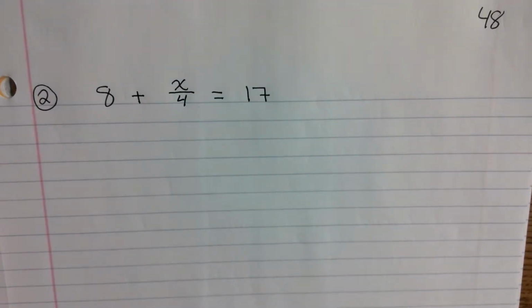Now again, we're going to do an inverse operation of adding or subtracting. So what are we going to do? Andy? Not x over 4. Remember, we want to focus on the constant. So which value is the constant? 4 is not a constant. Stephania? 8.